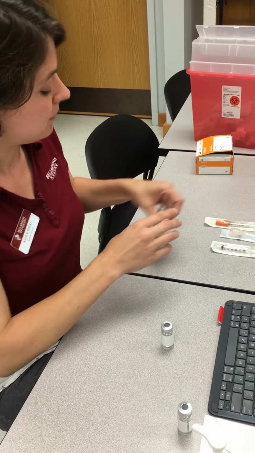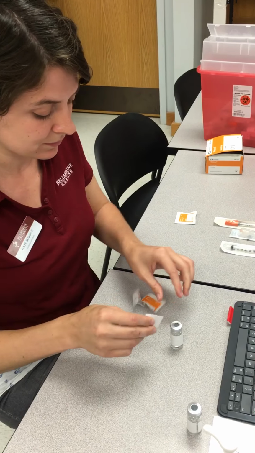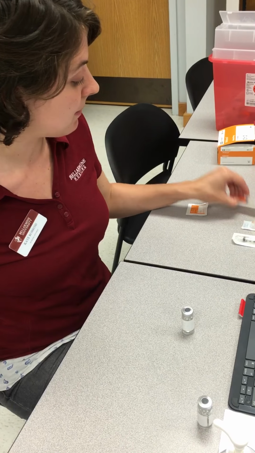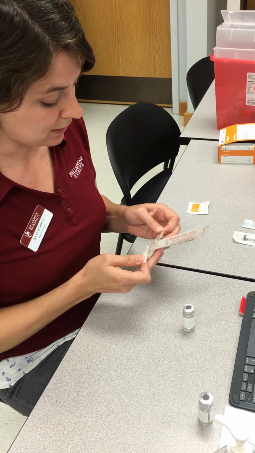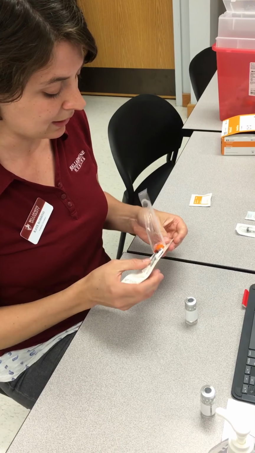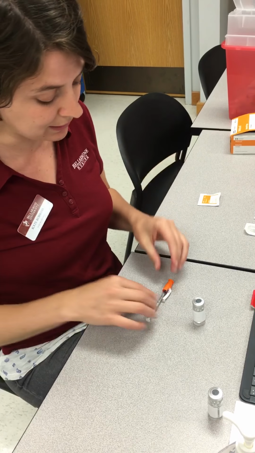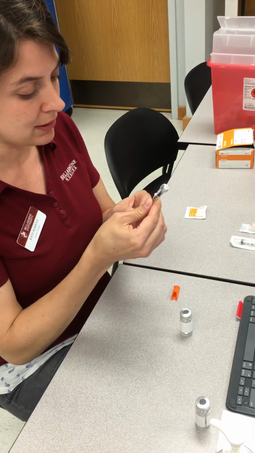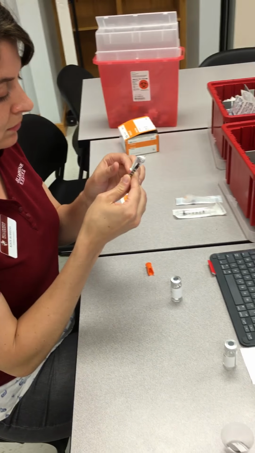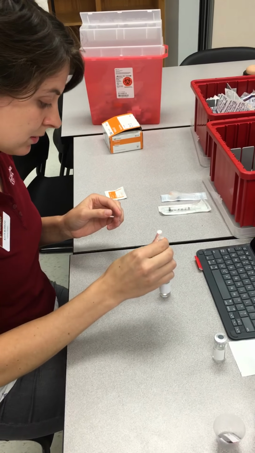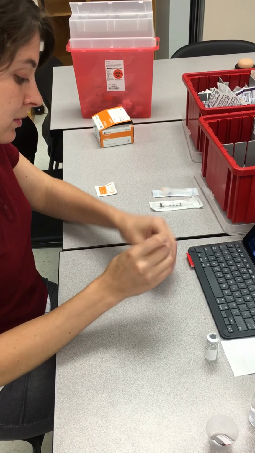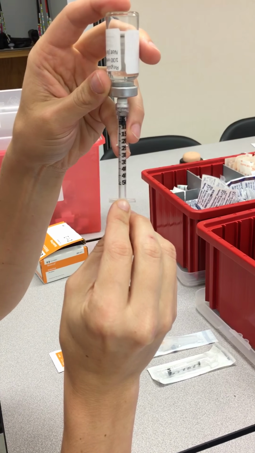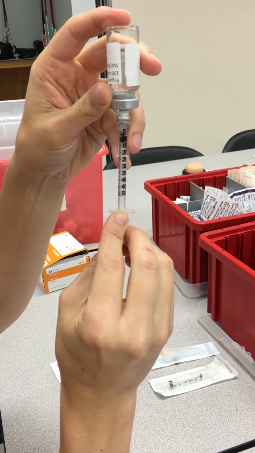I'm going to allow it to dry while I prep my needle. This is an insulin needle. It's marked by an orange cap, so this needle does not need to be labeled. Okay, I'm going to pull back to 8 units, and then pull back to 8 units, as long as they see that you're actually moving it.